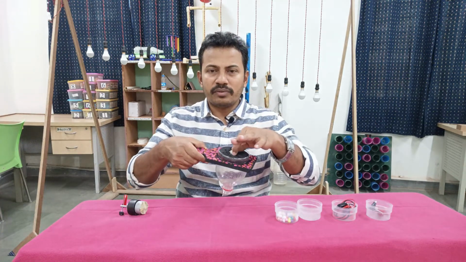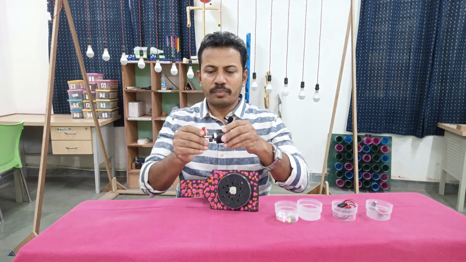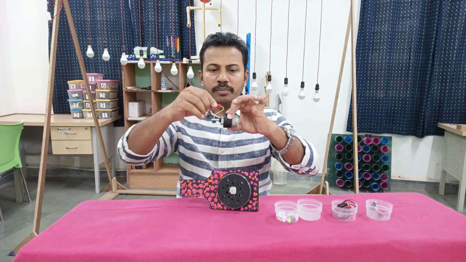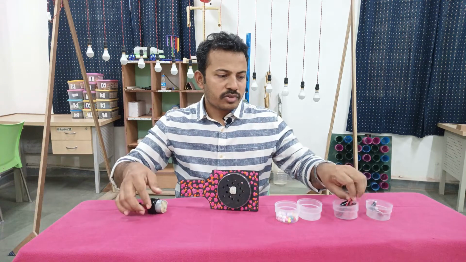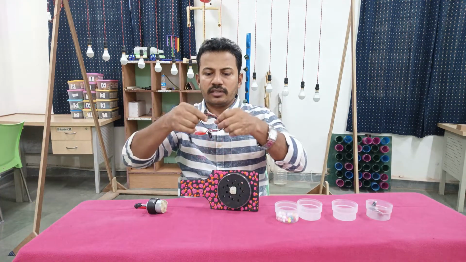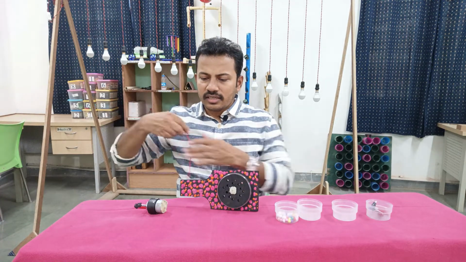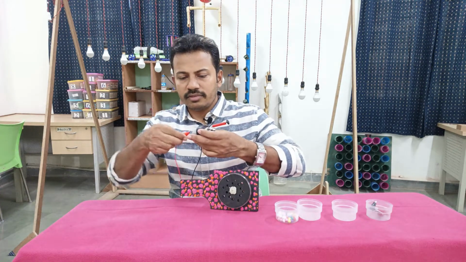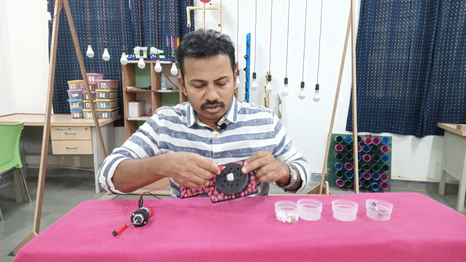Let me power it. To power it, I will be using one generator which I have designed. Already a 1000 RPM motor is there, which I will be using to power this motor. I am using crocodile clip connectors to connect our generator with the motor of the vacuum cleaner. So this is also a DC motor which we are connecting to this motor.